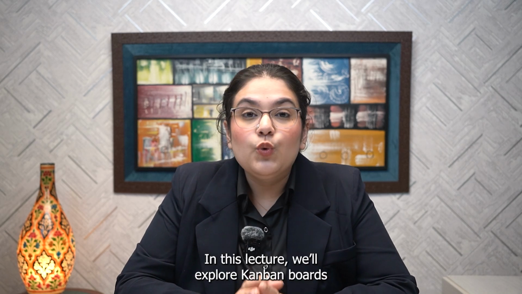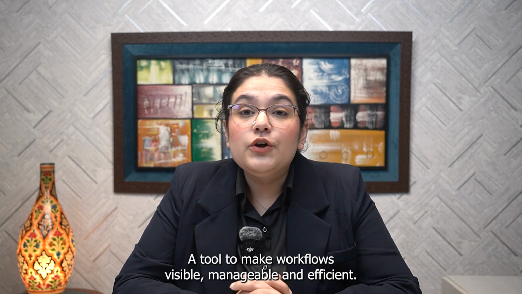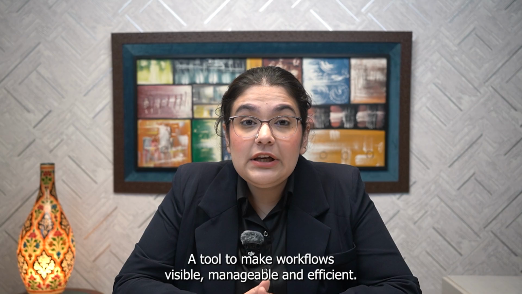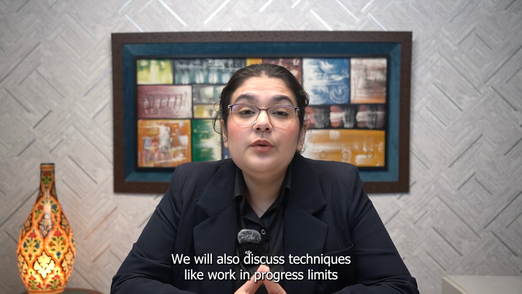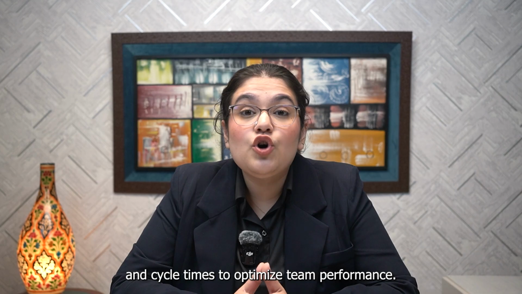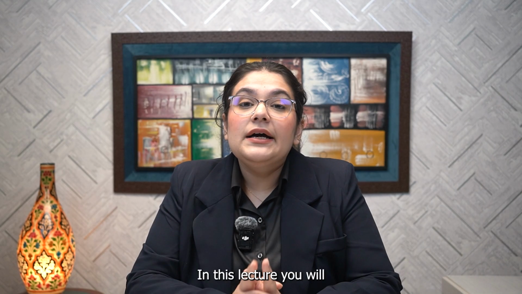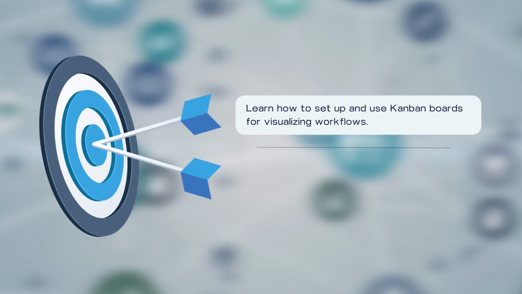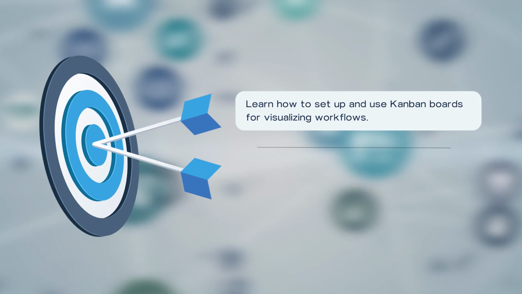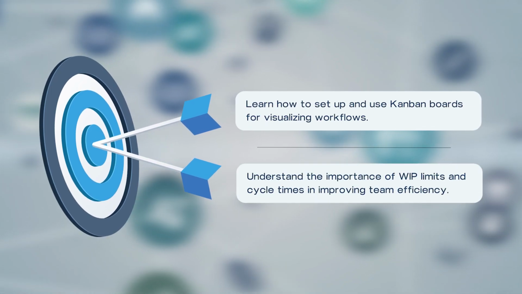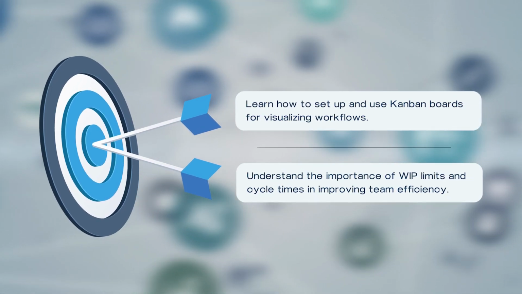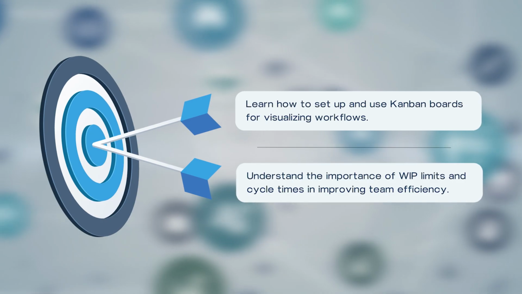In this lecture, we will explore Kanban boards, a tool to make workflows visible, manageable, and efficient. We will also discuss techniques like work in progress limits and cycle times to optimize team performance. In this lecture, you will learn how to set up and use Kanban boards for visualizing workflows, understand the importance of work in progress limits and cycle times in improving team efficiency.